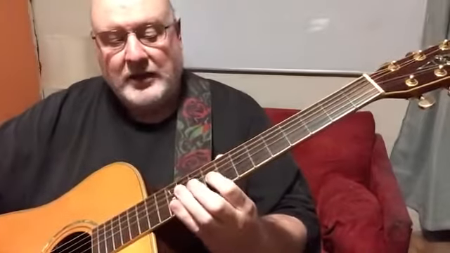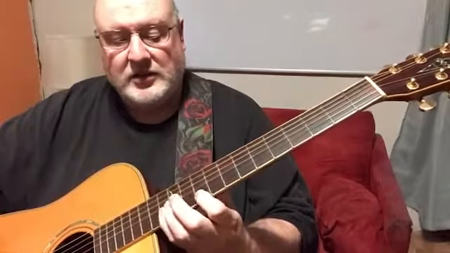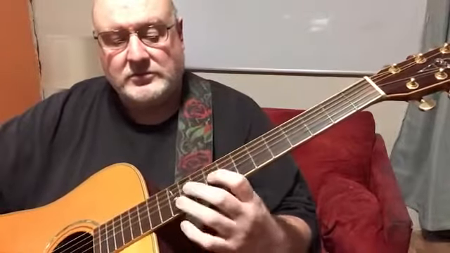I'm going to play the notes of the G major scale, but I'm going E to E instead of G to G. That makes it a natural minor pattern, or the Aeolian mode, but again, I'm still in the key of G. So I get E, F sharp, G, A, B, C, D, E.